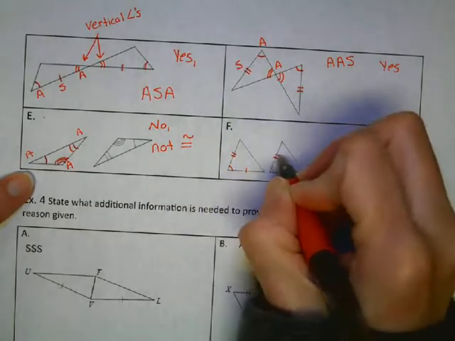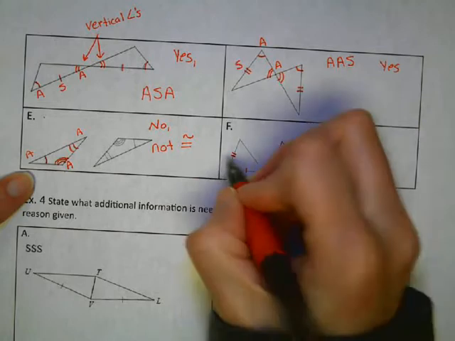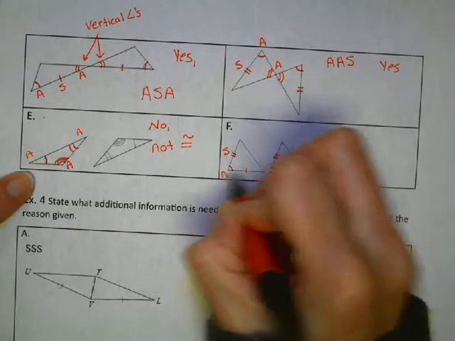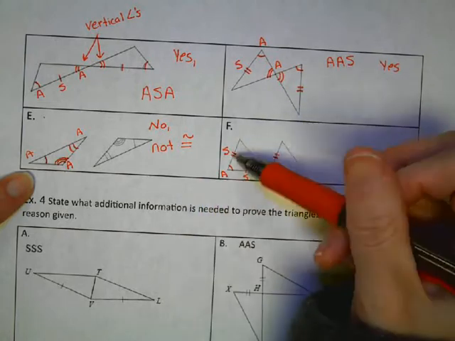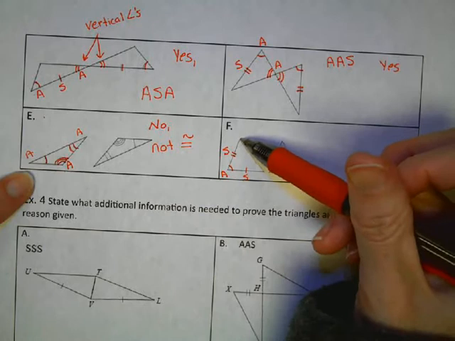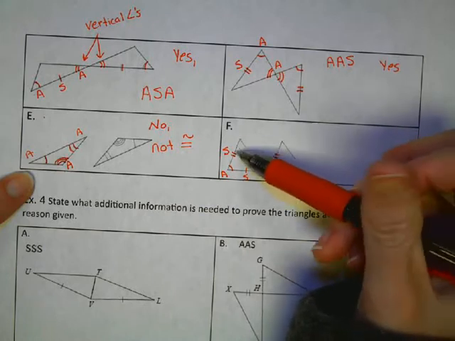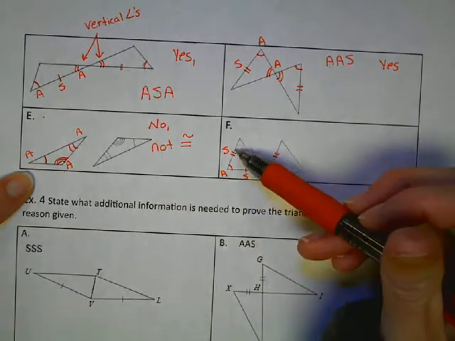Okay, if I follow this, we have a side, an angle, and a side. Again, I didn't go around this direction because there's nothing marked to the right of that letter. So I want to go the other way, and this would be side, angle, side.